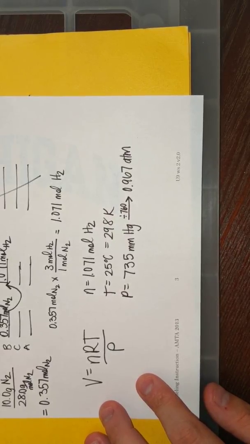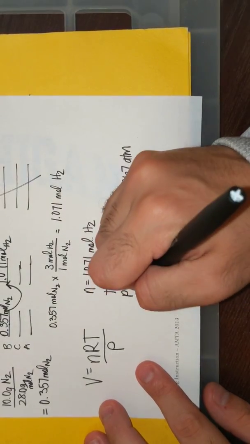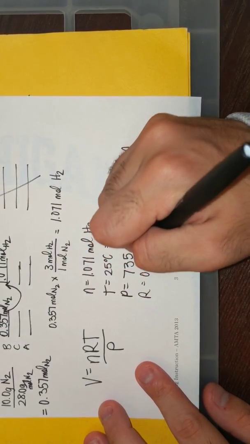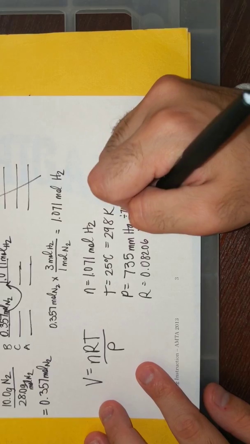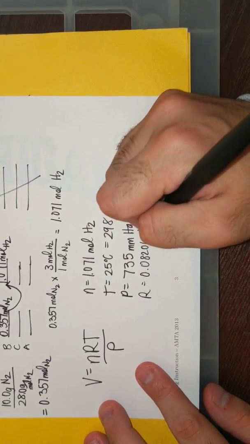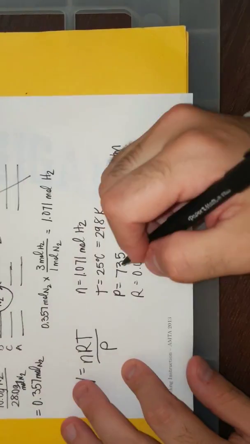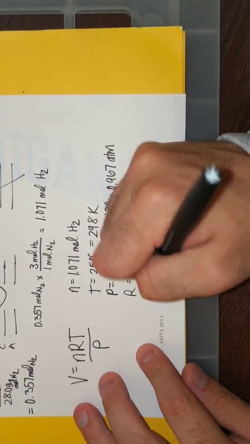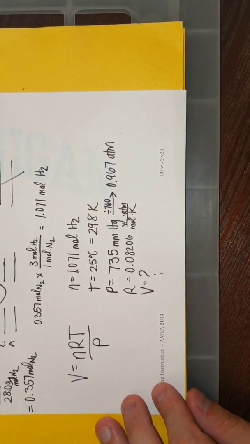Let's see, am I missing anything else? I got P, T, n. Of course, my value for R is always given to me. That's a constant. That's not going to change. Liters times atmospheres per mole Kelvin. And now I'm looking for my volume. All I'm going to do is plug and chug now.